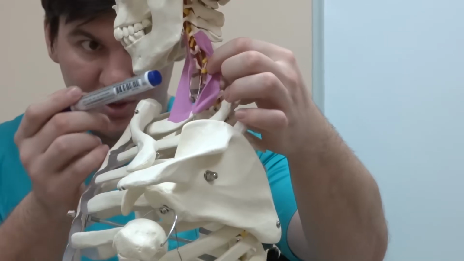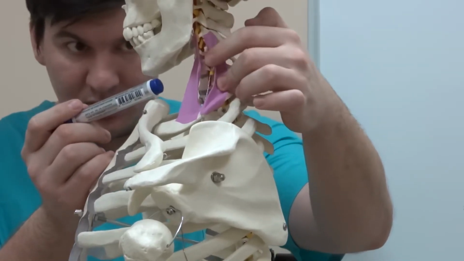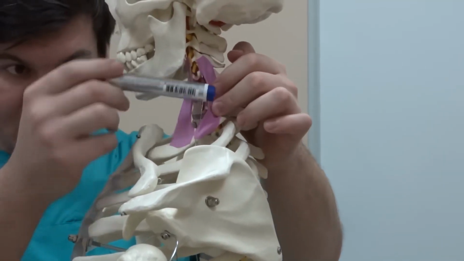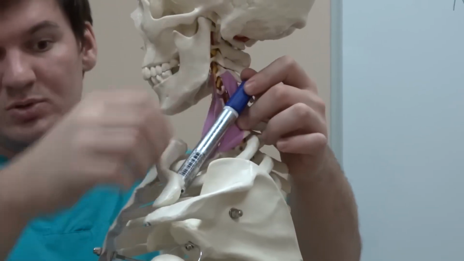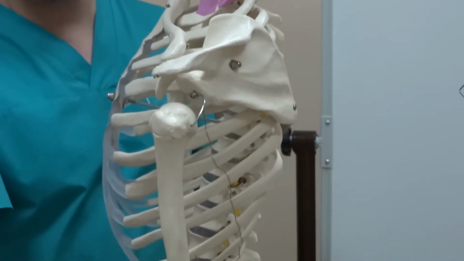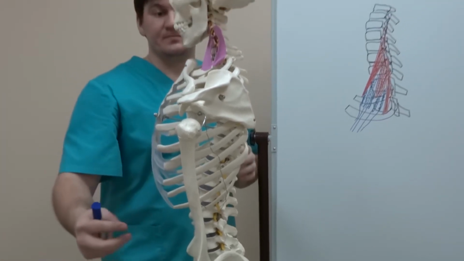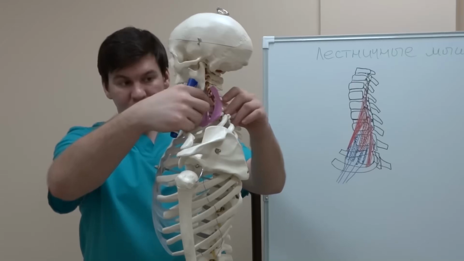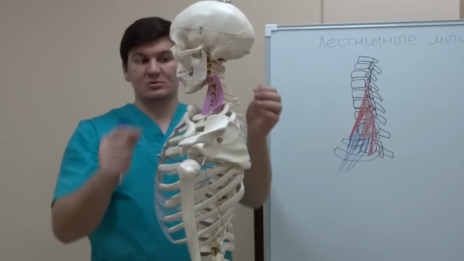Here come out the roots of the brachial plexus, forming the brachial plexus. And further, they go under the clavicle. Here is all the innervation of the hand, the innervation of the shoulder. Everything comes out between the scalene muscles.